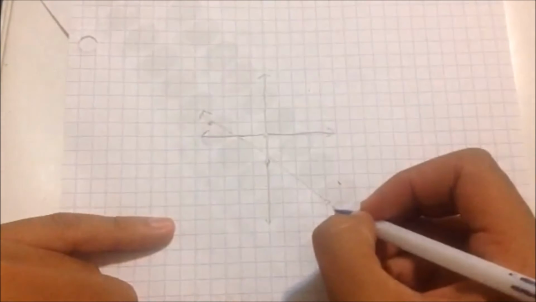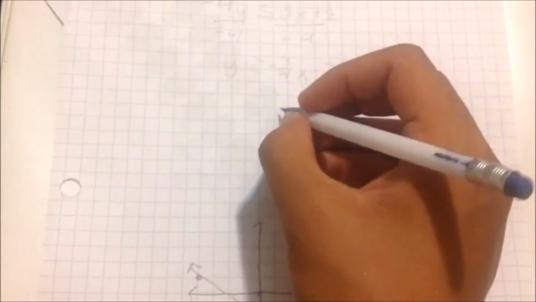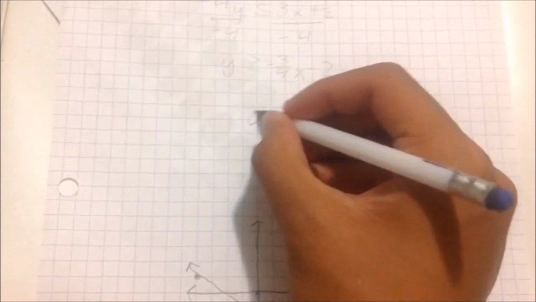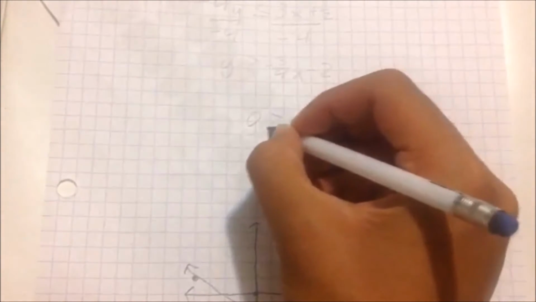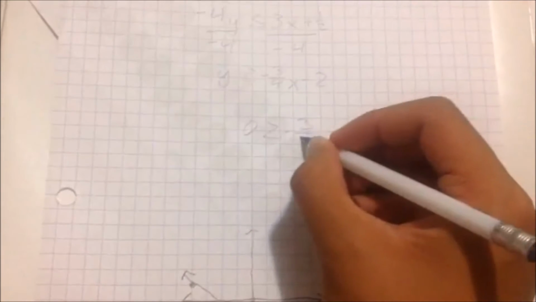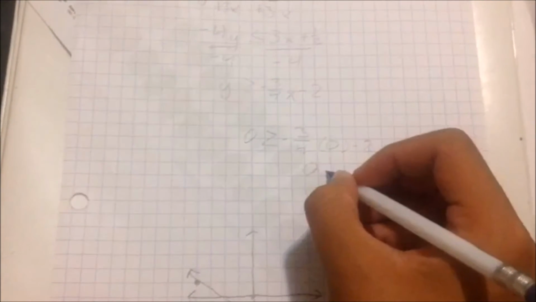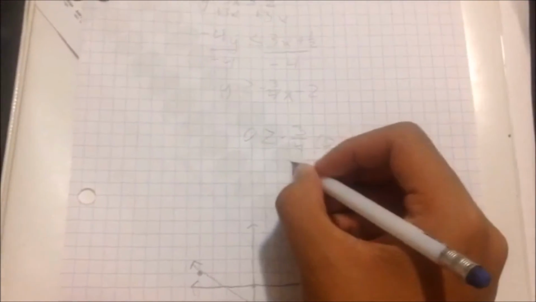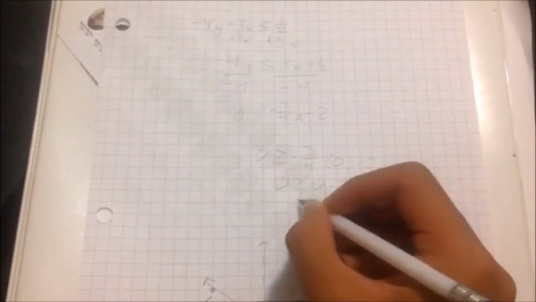Now the shading. Use a testing point, 0, 0. You substitute 0, 0 into the equation. Negative 3/4 times 0 is 0. Subtract 2 is negative 2. 0 is greater than or equal to negative 2. Since it's true, I shade on the side of 0, 0.